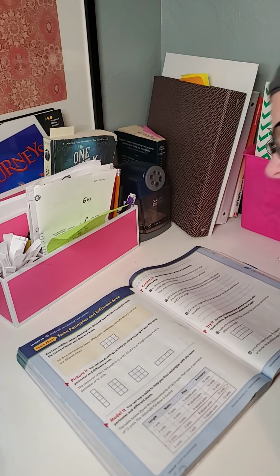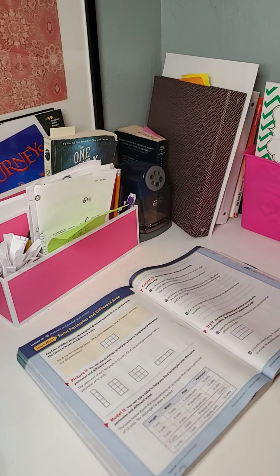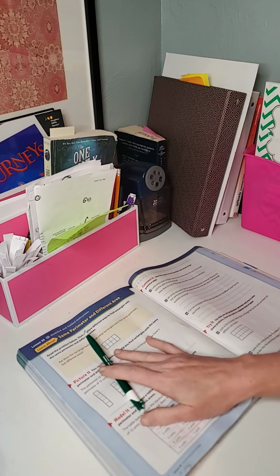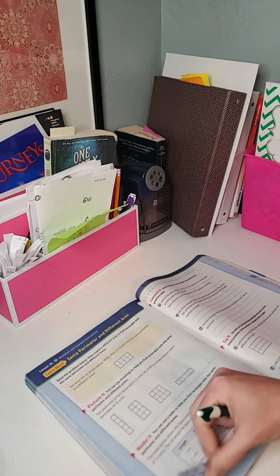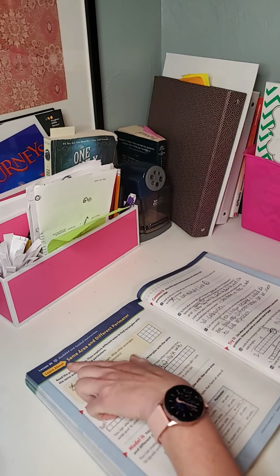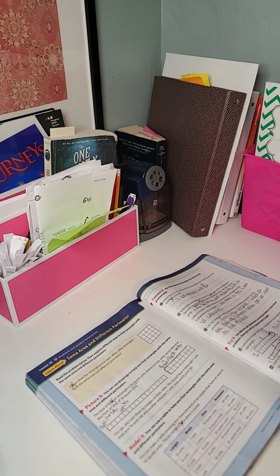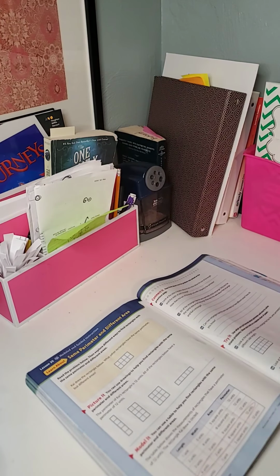Hello, lovely people. I'm on page 312 now. We are still working with, oh good, we switched it. We're working with area and perimeter, but we last worked on same area, different perimeter. Switching it up: same perimeter, different area.